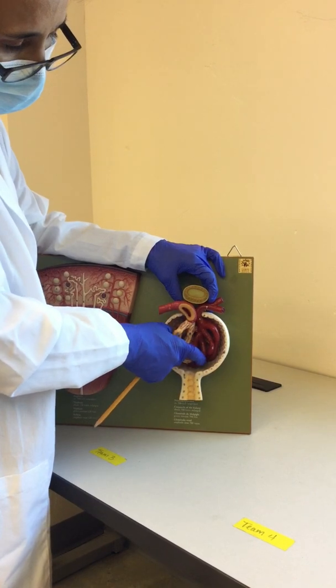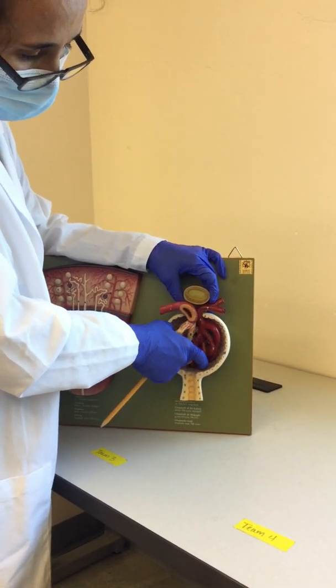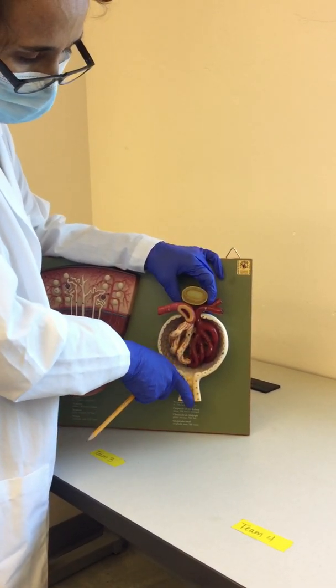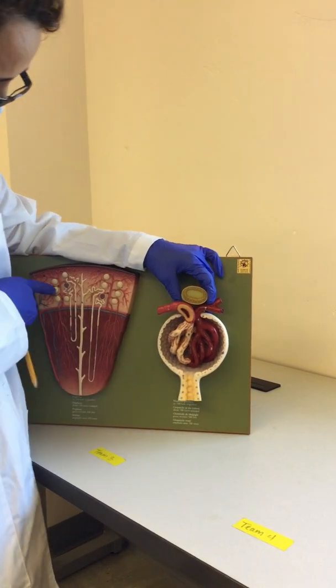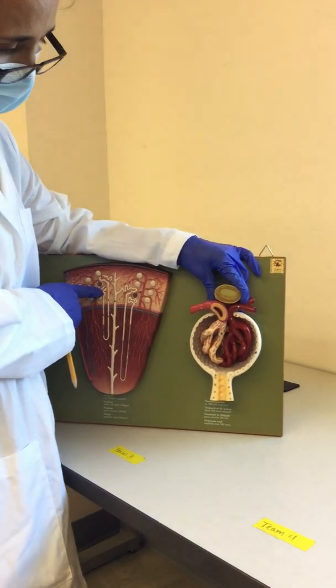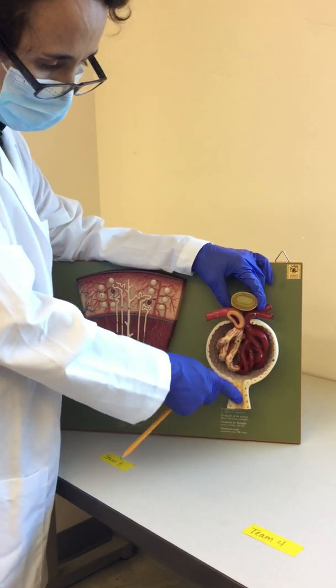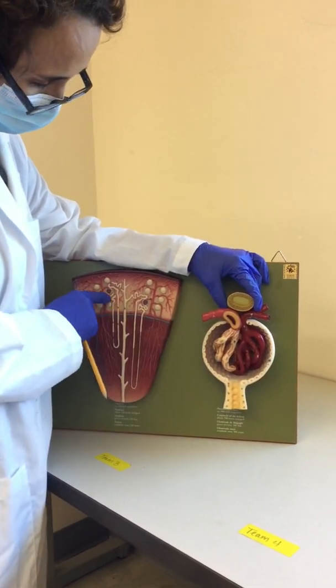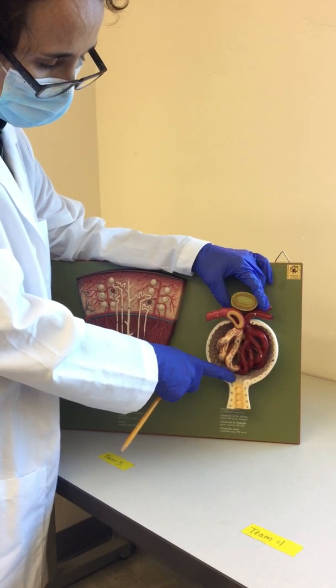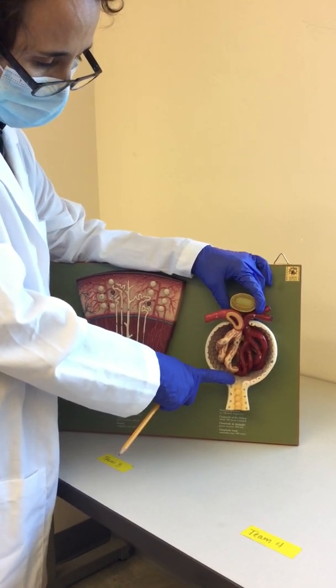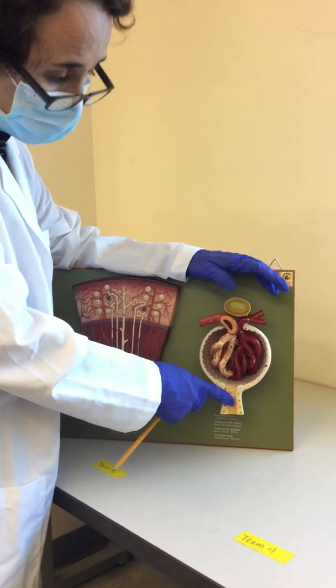Now the filtrate will pass from the capsular space into the PCT, into here, and you will start absorbing from this filtrate that, after it goes into the PCT, is now going to be called the tubular fluid.